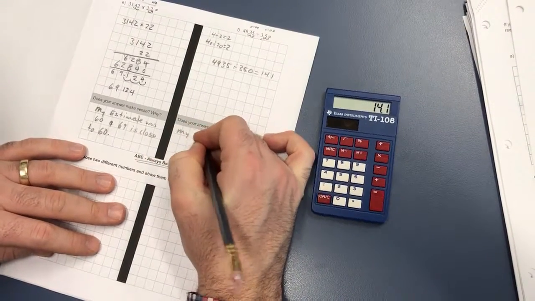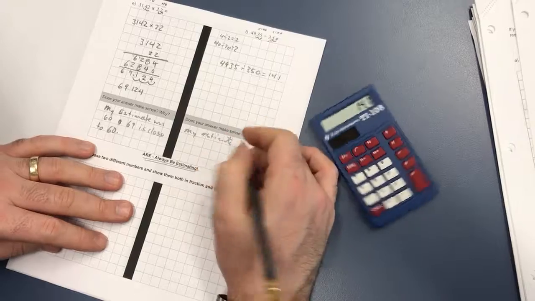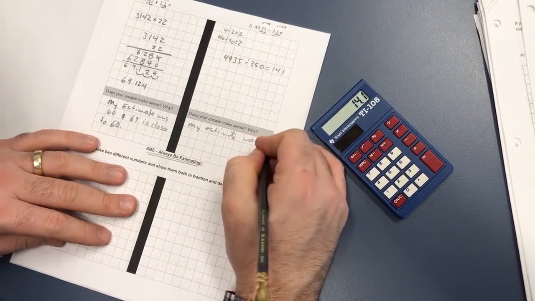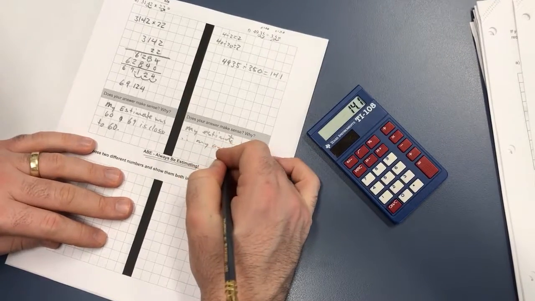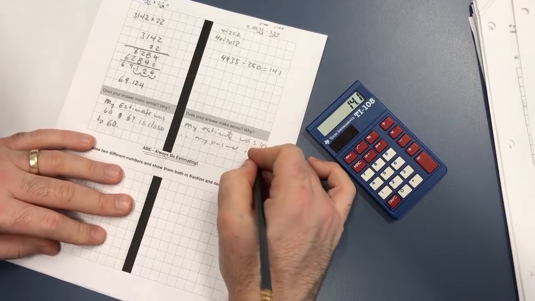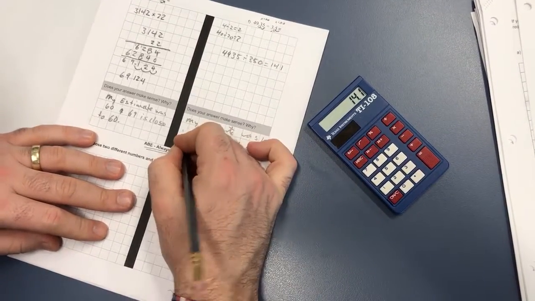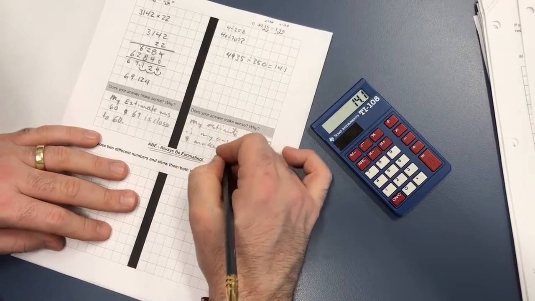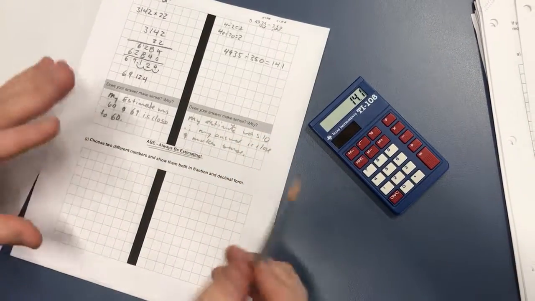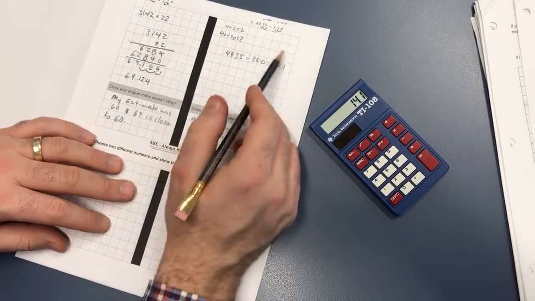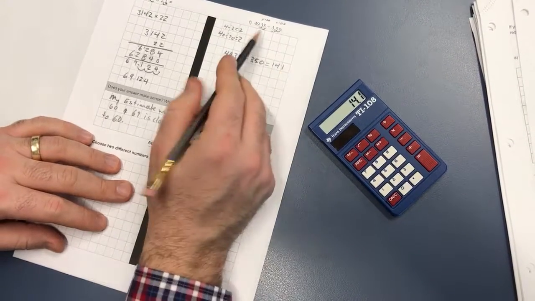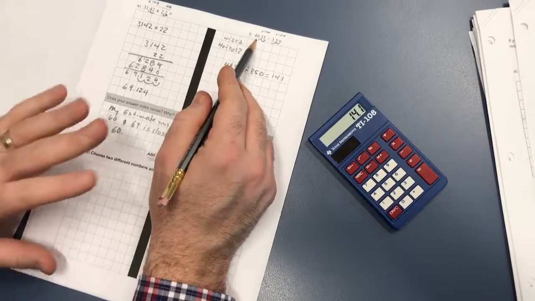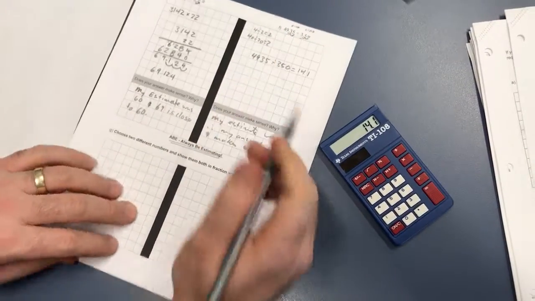My estimate was 10, therefore my answer is close and makes sense. Now, just marking your tests, a number of you ended up with something like 1.4 or 141. Make an estimate, figure out if you're in the ballpark or not.